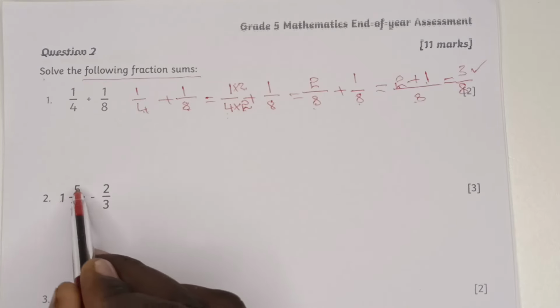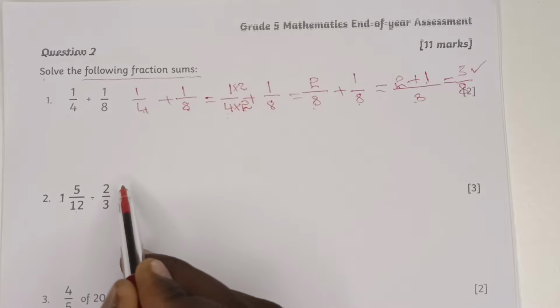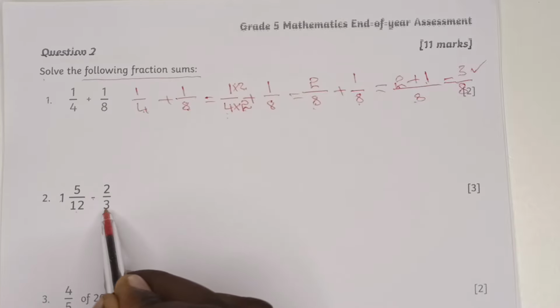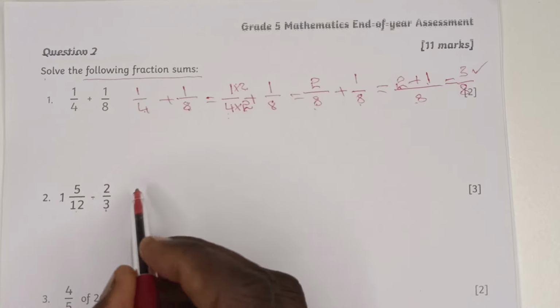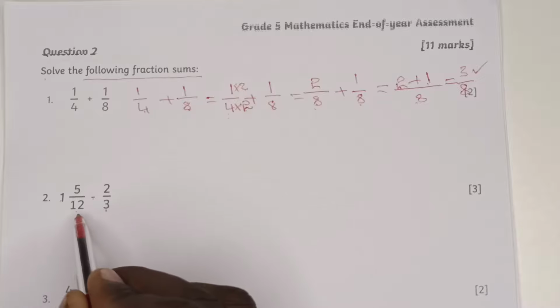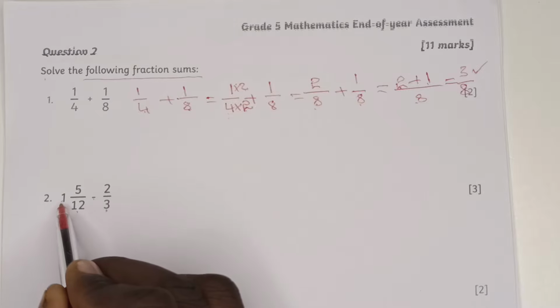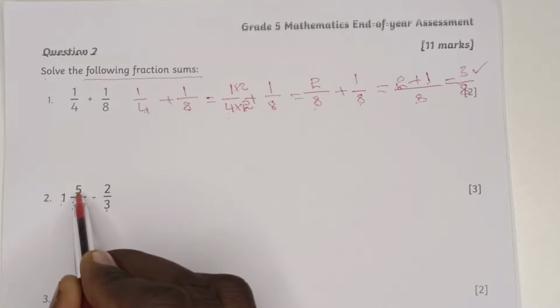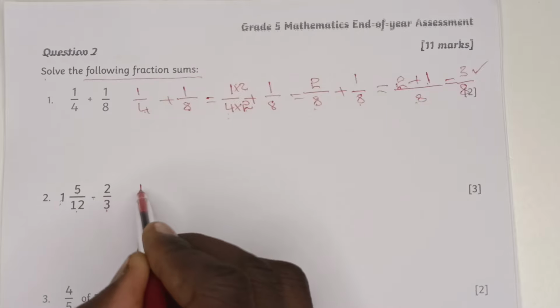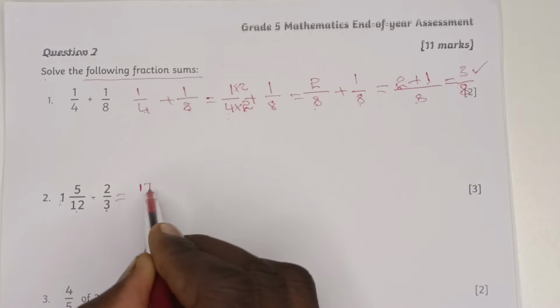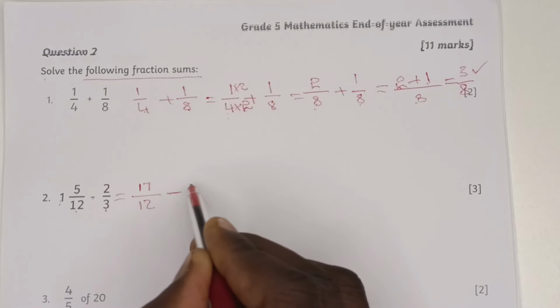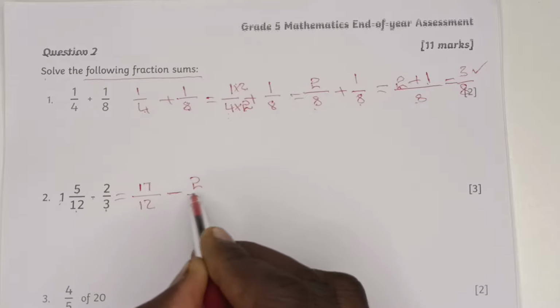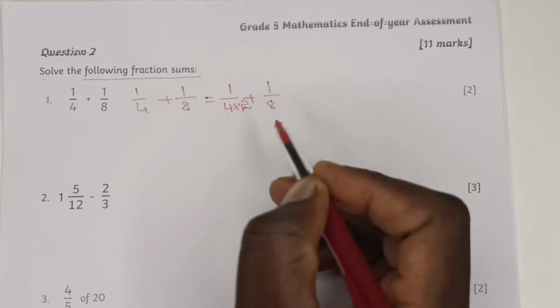This is one whole number 5 over 2 minus 2 over 3. Minus 2 over 3. So, okay, what can we do here? We can say 12 multiplied by 1 is 12 plus 7 is 17. So we have got 17 over 12 minus 2 over 3, 4 by 2.